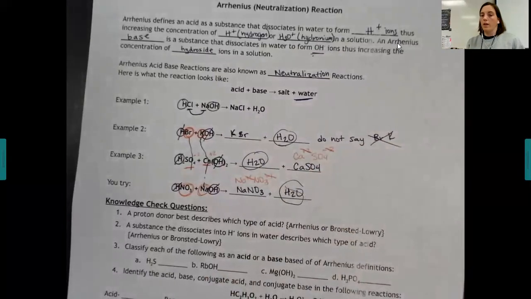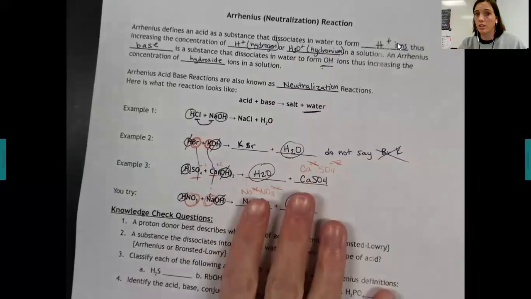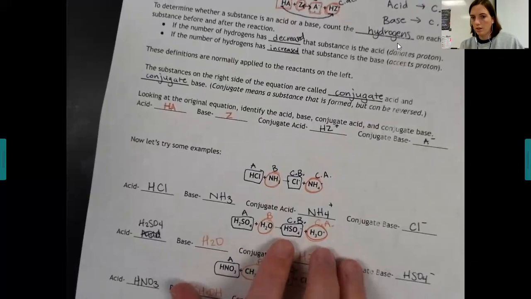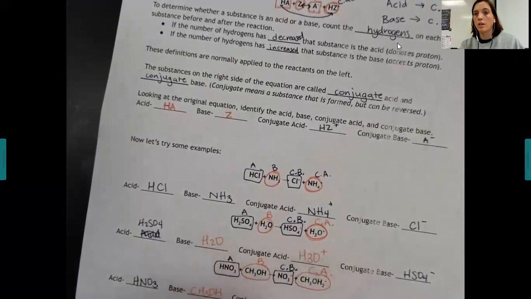Before you get started on the knowledge check, the main thing you need to see, the reason that this is not the only definition of acid-base reactions, is because with these, we don't always have hydroxide present, but we do have the hydrogen proton moving around. So that's why this second definition came about.